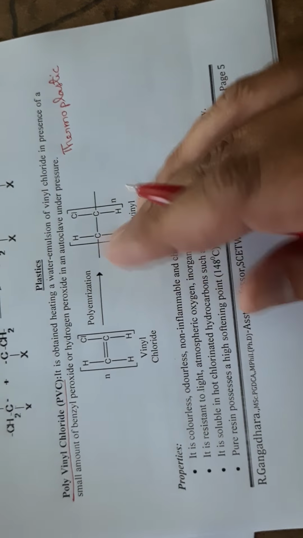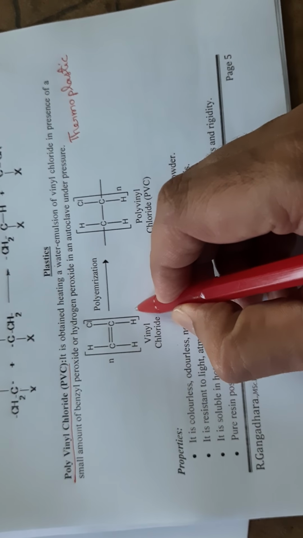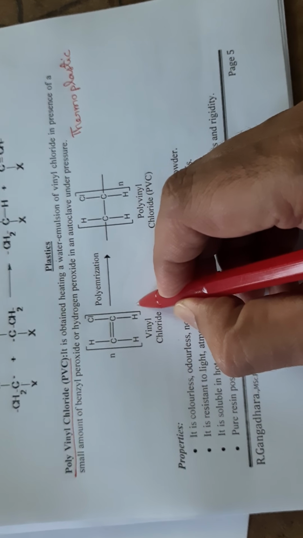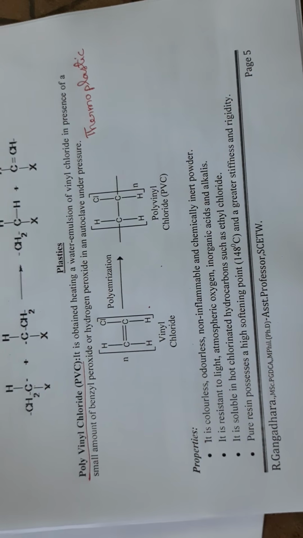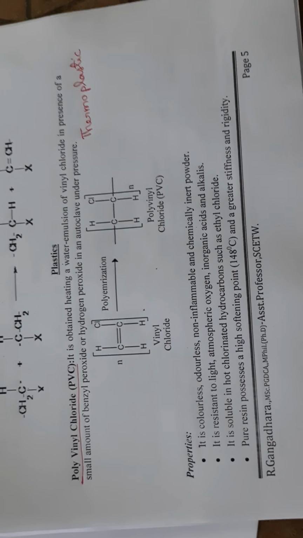We have to study how to prepare polyvinyl chloride, what its properties are and what its applications are.